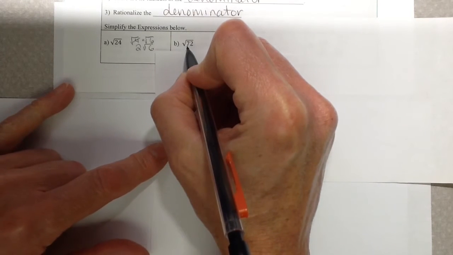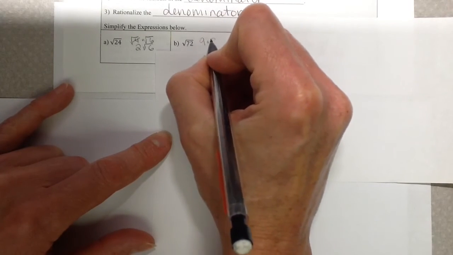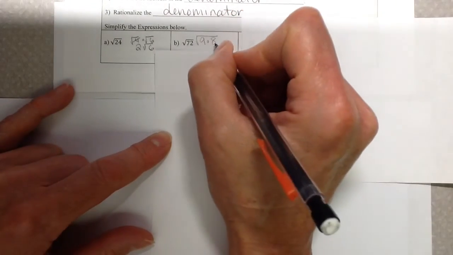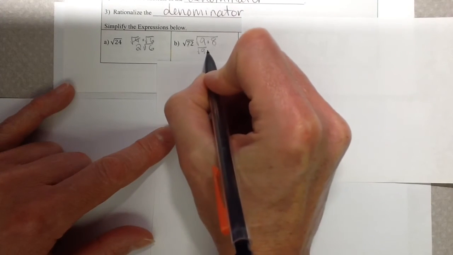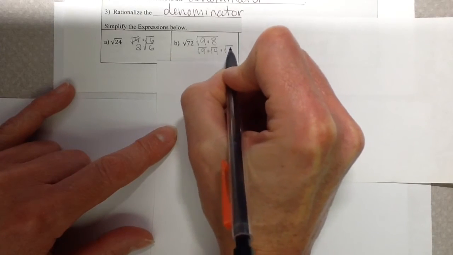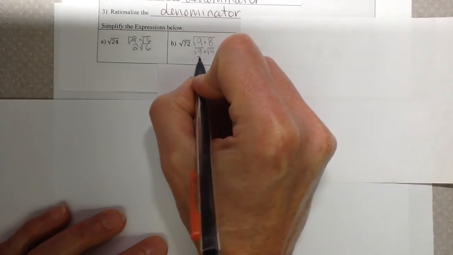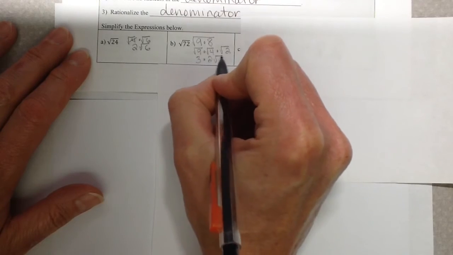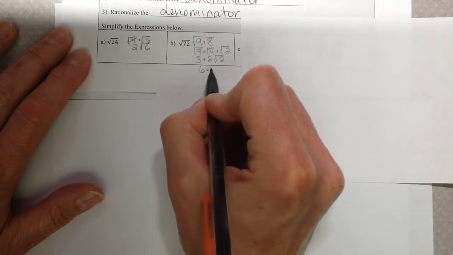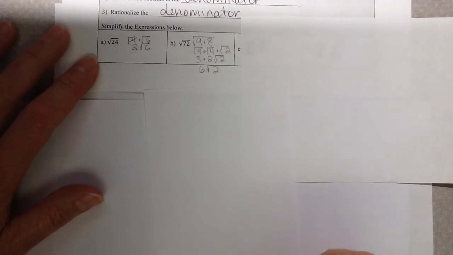So I'm going to do it both ways here. I know that 9 times 8 is 72. I also know that there's a perfect square in 8. So I could say the square root of 9 times the square root of 4 times the square root of 2. Now if I take the square root of each one of those individually, it would be 3 times 2, and then this would just be the square root of 2. So that's going to give me 6 times the square root of 2.